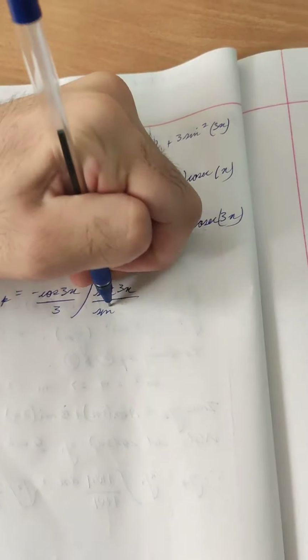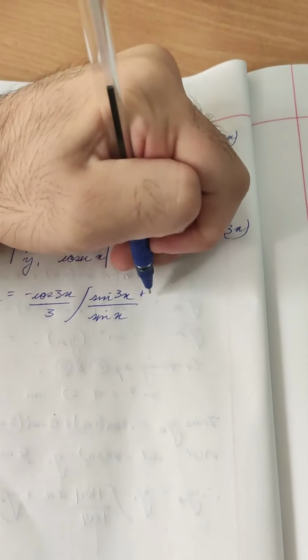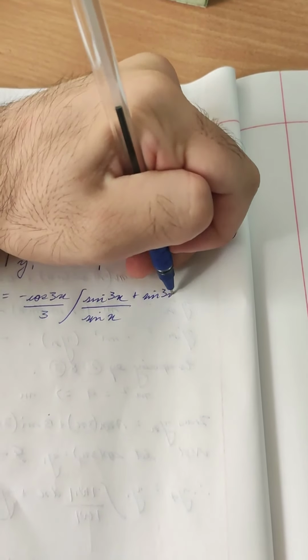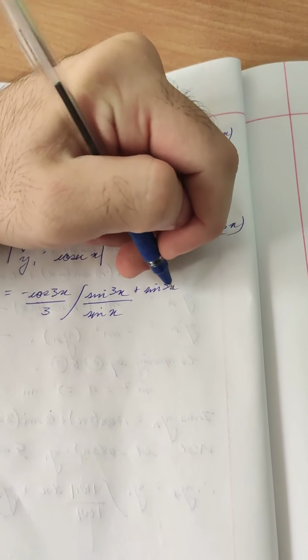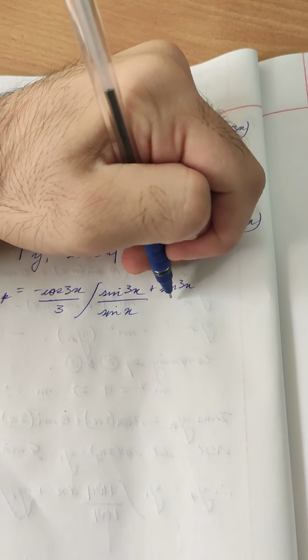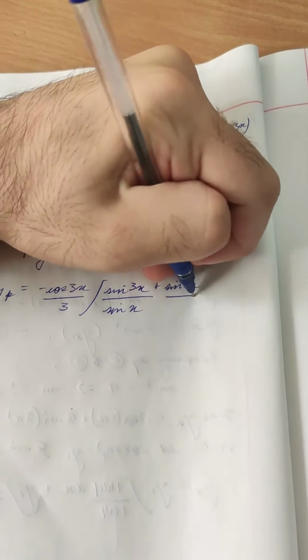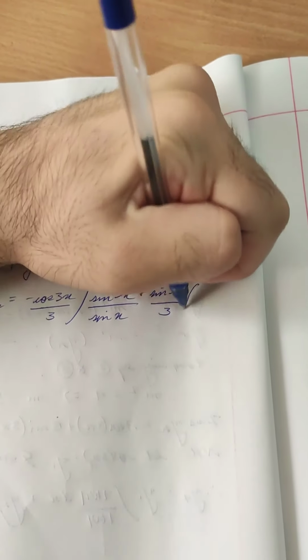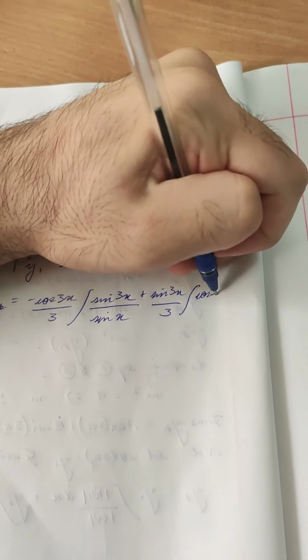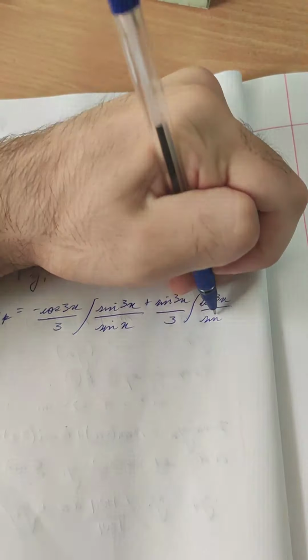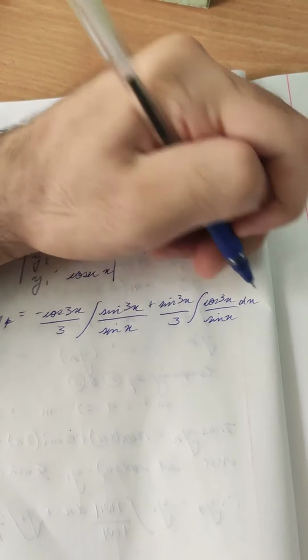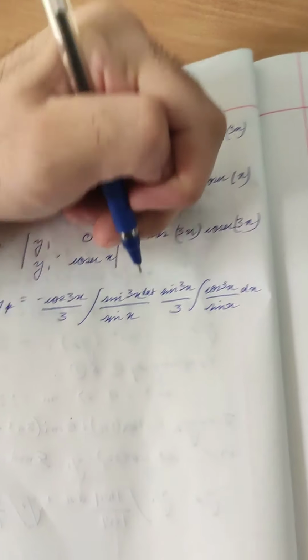So therefore y particular is equal to minus cos 3x by 3 integration of sine 3x by sine x, plus sine 3x by 3 integration of cos 3x by sine x dx. Here also there should be a dx, I missed it out, right?